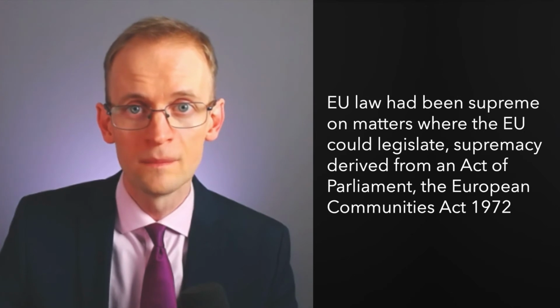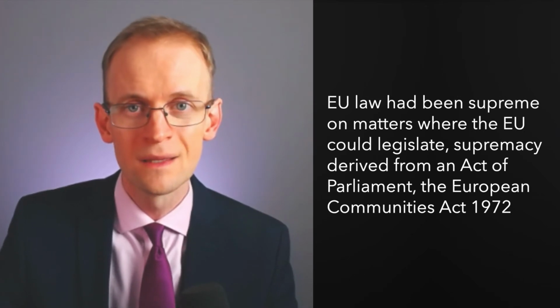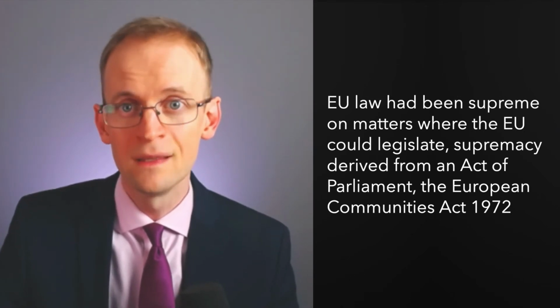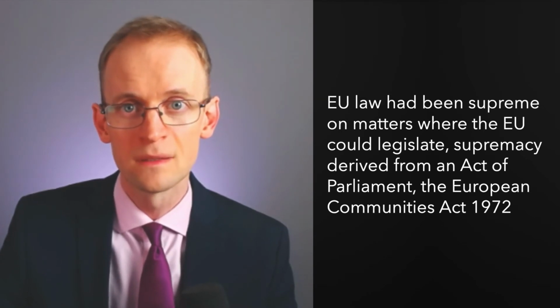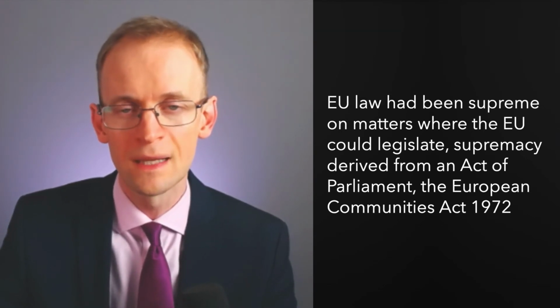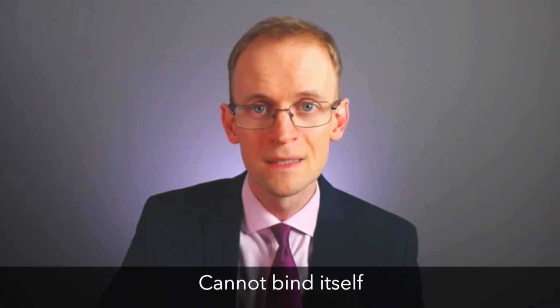Before Brexit, EU law had been supreme on matters where the EU could legislate, but even this supremacy derived from an Act of Parliament, the European Communities Act of 1972, which Parliament subsequently repealed upon the exit of the UK from the EU. So the most important point for the SQE1 exam is that Parliament cannot bind itself, so it cannot be bound by either its previous legislation or by international treaties.